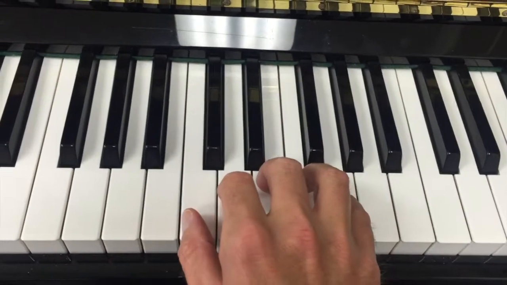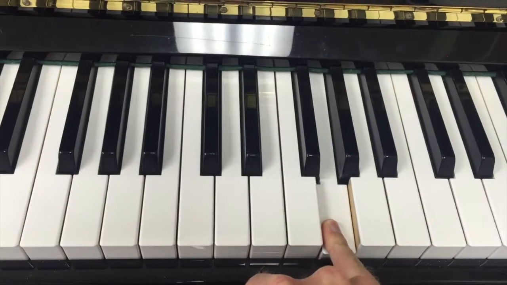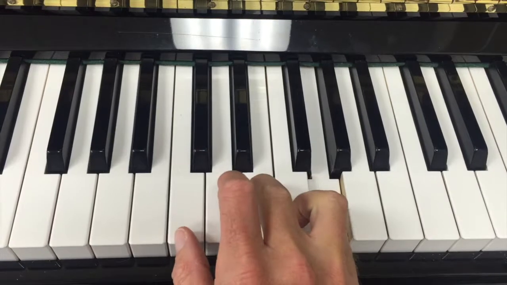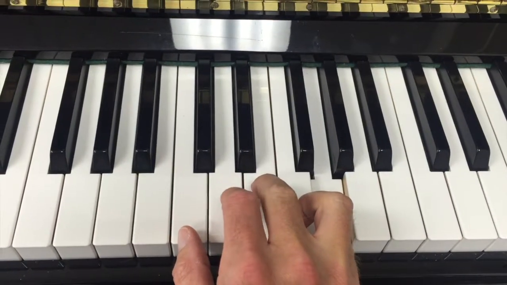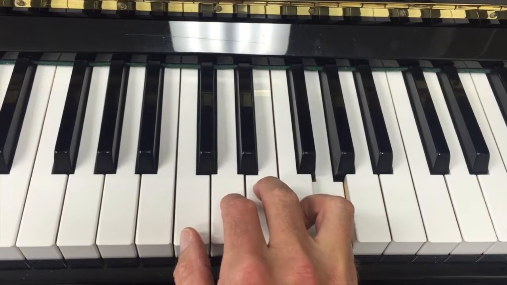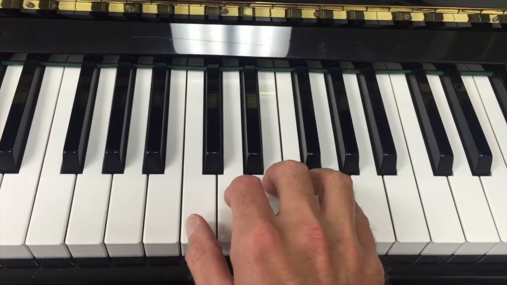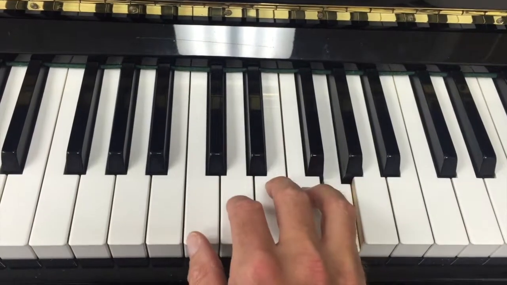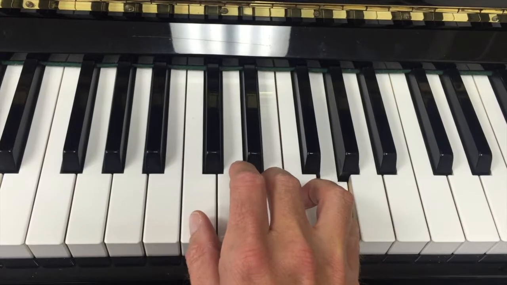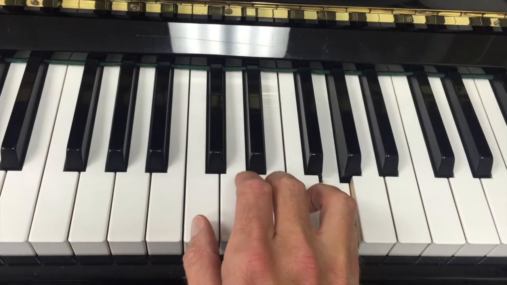So for example, I'm here. I want to keep this note and not change it when I move to the new chord. The other notes in the chord should move the shortest distance possible in order to complete the chord. Well, I've got already a G, and I know that I also need a B and a D. So what's the shortest distance I could move these notes to get to B and D? Down.